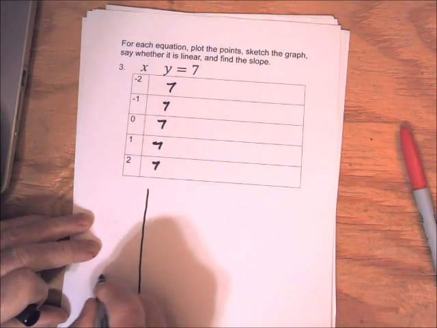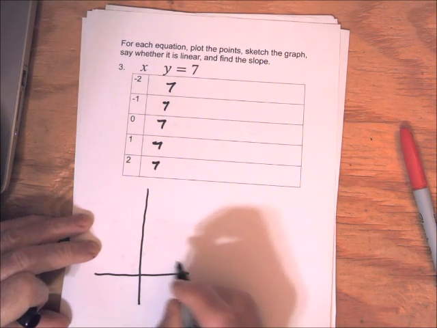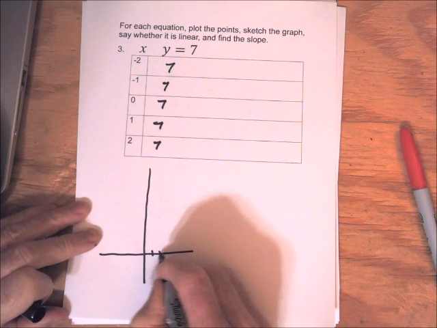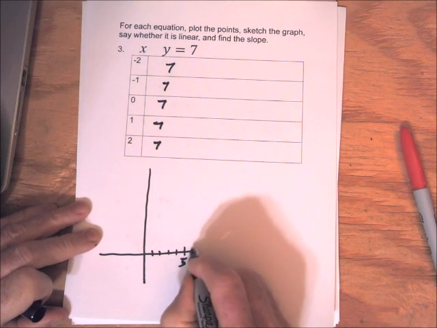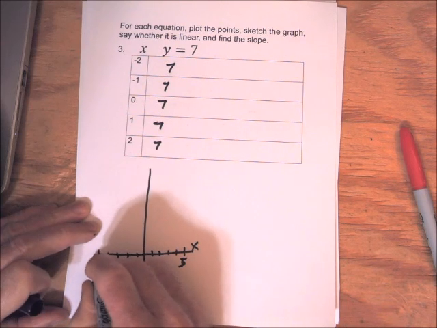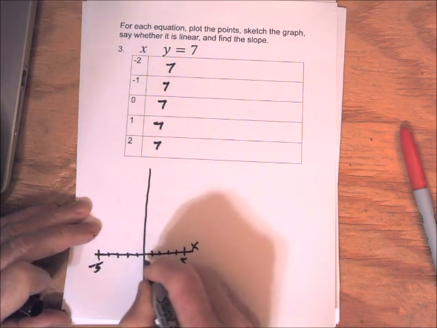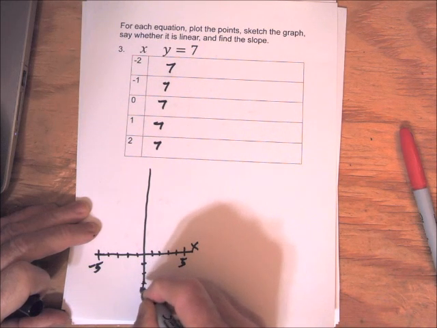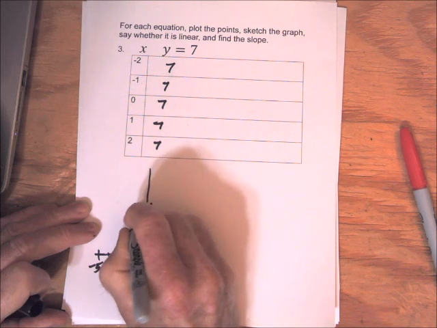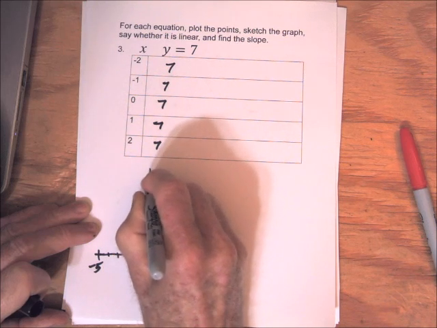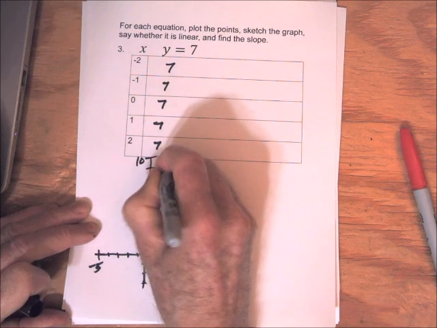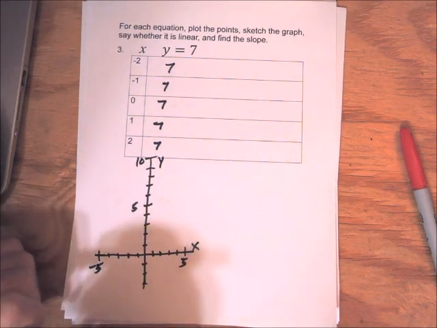X goes left to right, positive is to the right, negative to the left. 1, 2, 3, 4, 5. Negative 1, negative 2, negative 3, negative 4, negative 5. Y is up and down. 1, 2, 3, 4, 5, 6, 7, 8, 9, 10. Okay, and then we can plot the point.